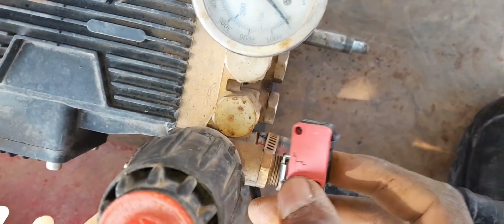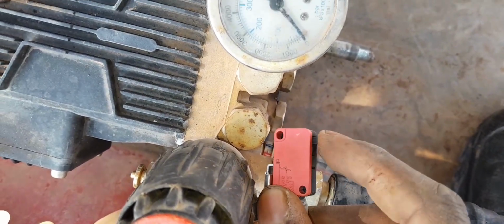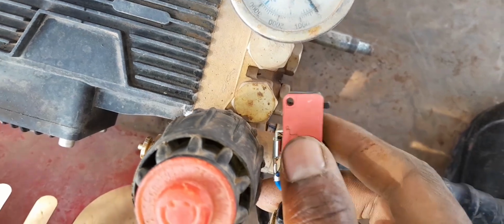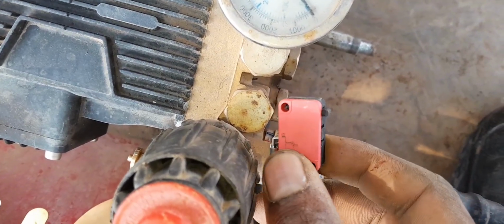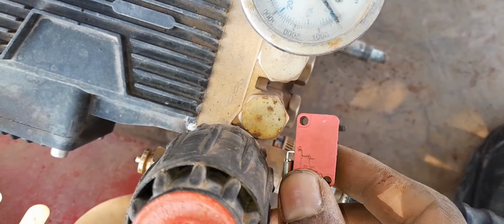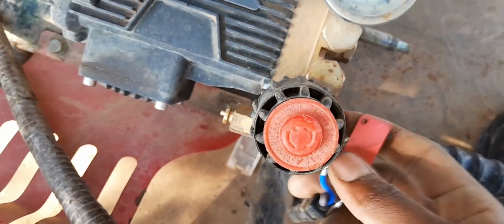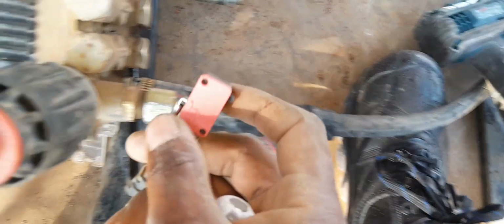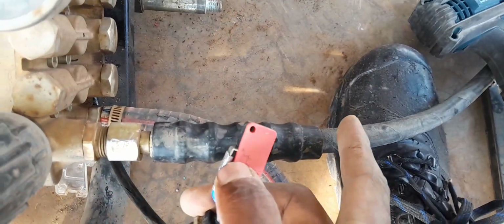You can see that we have a button here. What this switch does is that when the button is not pushed in, it means that the water going through this pipe is going through the way it is supposed to.